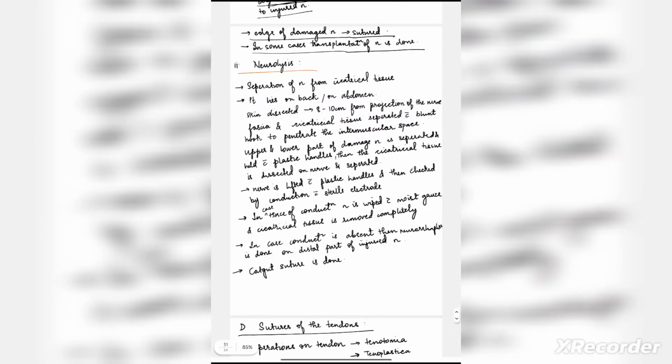Next is neurolysis. Separation of the nerve from the cicatricial tissue. Patient lies on a back or abdomen. Skin dissection 8 to 10 cm from the projection of the nerve, fascia and cicatricial tissue separated with blunt hook to penetrate the intermuscular spaces. Upper and lower part of the damaged nerve is separated and held with plastic handle. Then cicatricial tissue is dissected on nerve and separated.